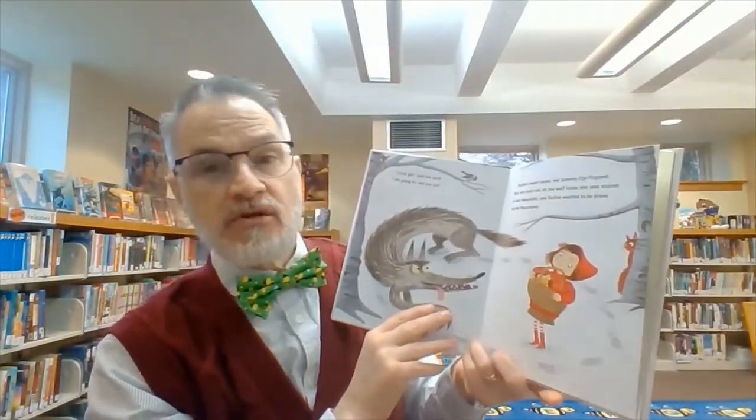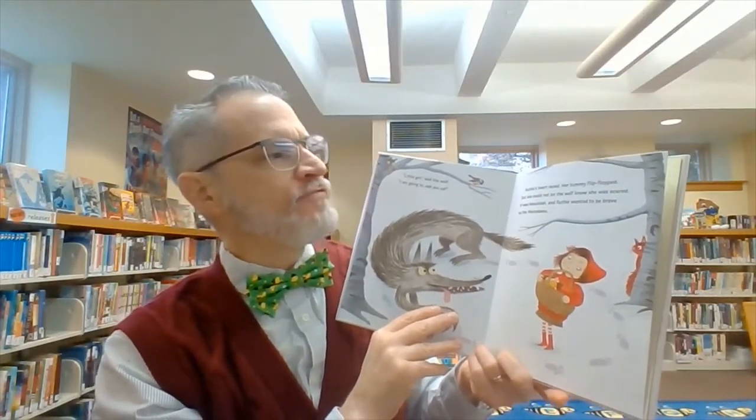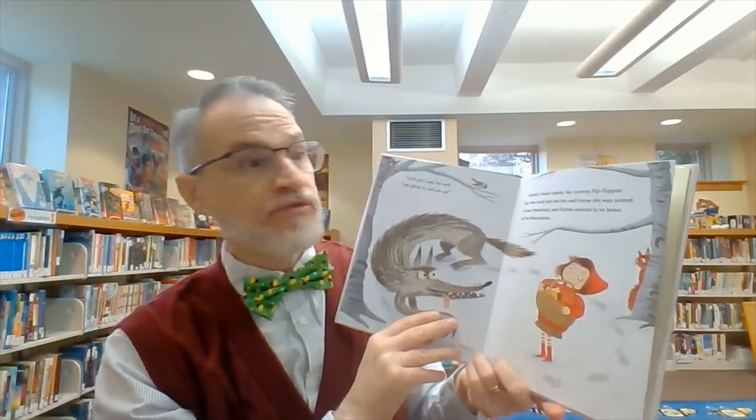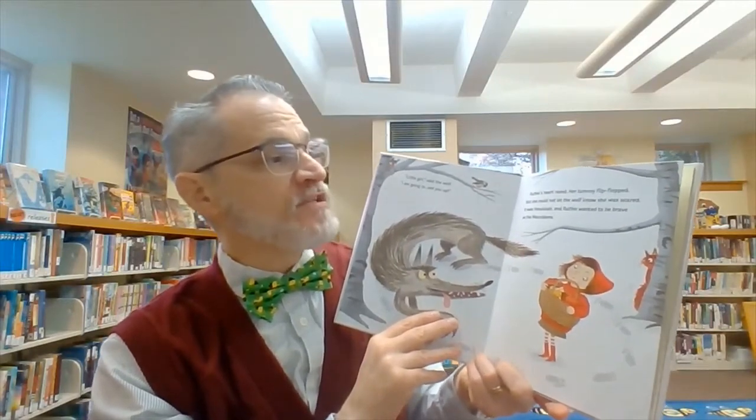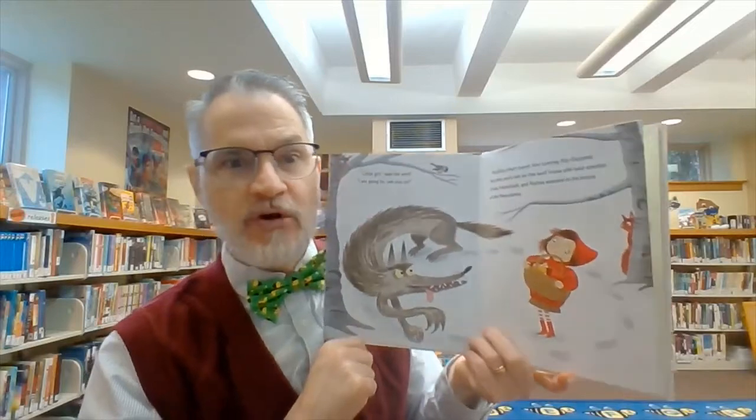Ruthie's heart raced. Her tummy flip-flopped, but she could not let the wolf know she was scared. It was Hanukkah, and Ruthie wanted to be brave as the Maccabees.